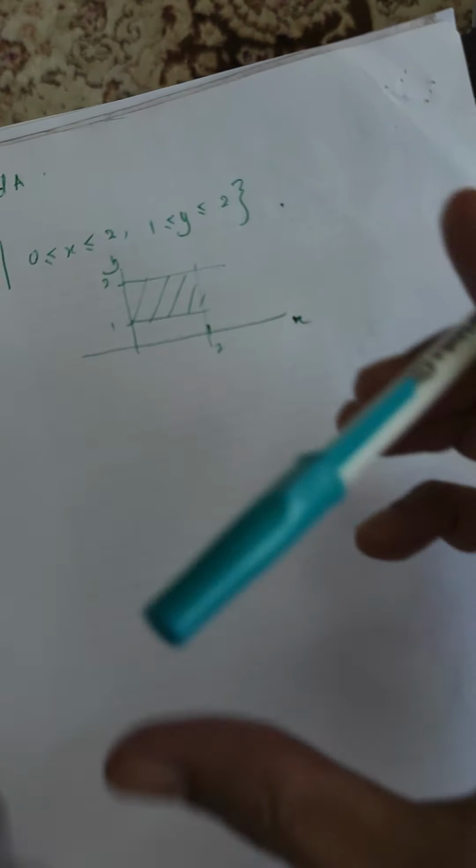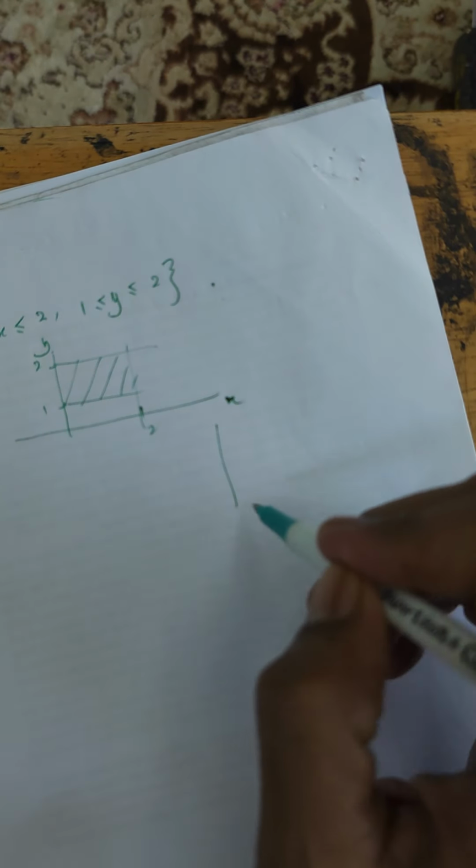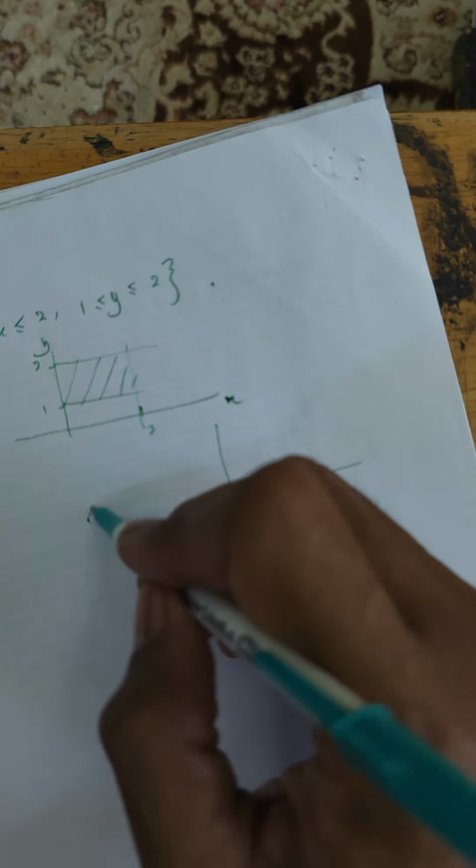If you plot this in 3 dimensions, it might look like this, the surface. The surface might be a curve, might be just a plane, or could be anything.